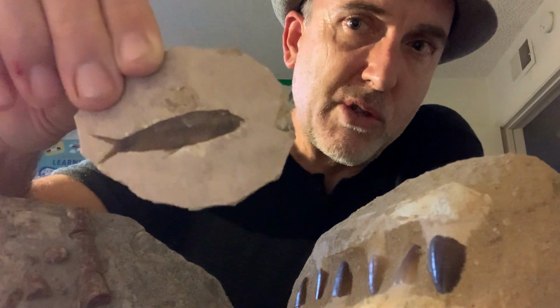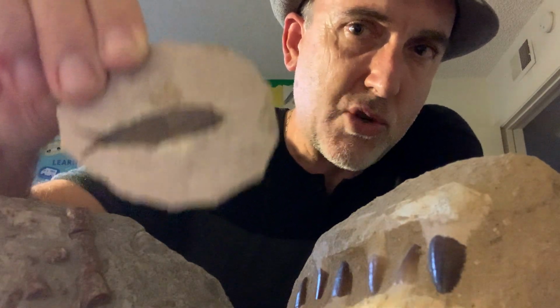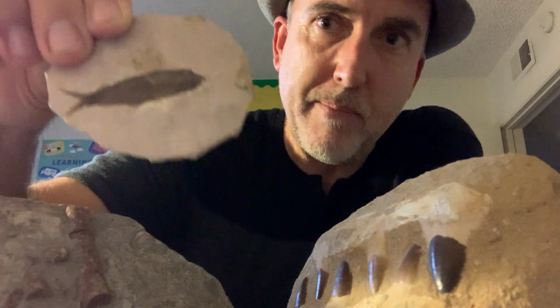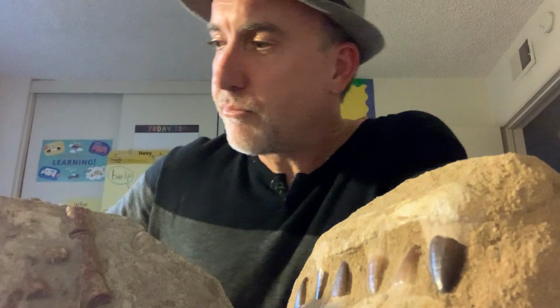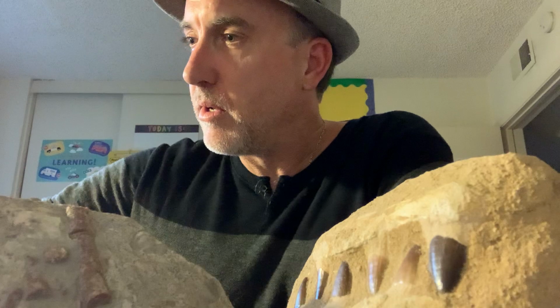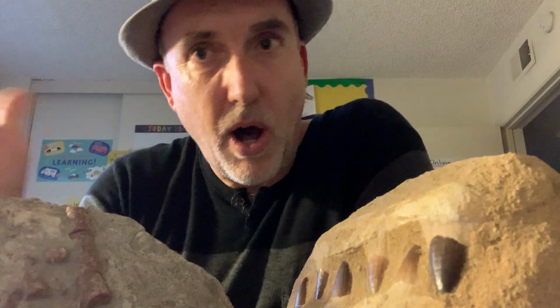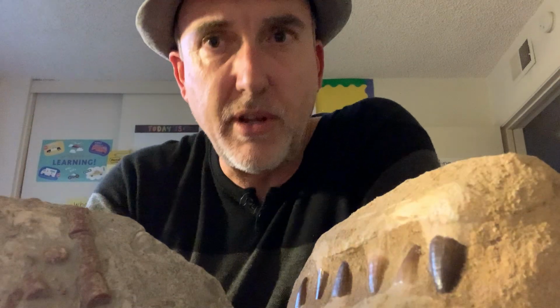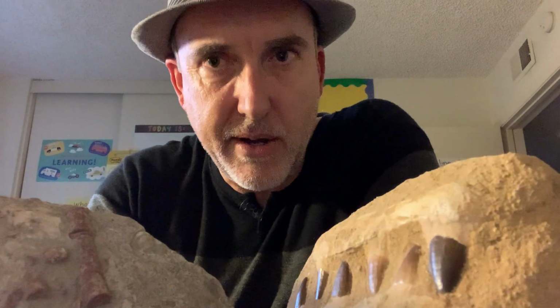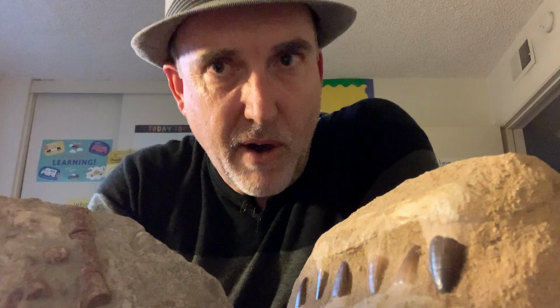Embedded, the fossil was created because we have sedimentary rock here. Okay? Cool fish. All right, we have a couple more. Now, fossils could be also of plants. Plants are living things just like animals and dinosaurs. So you could find plant fossils.